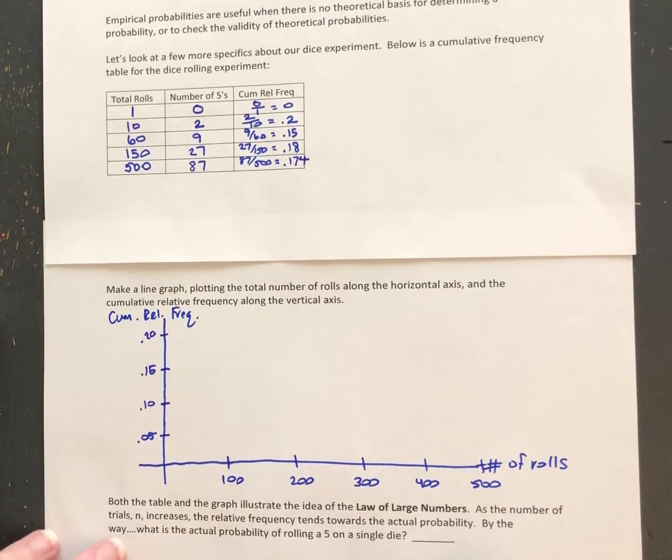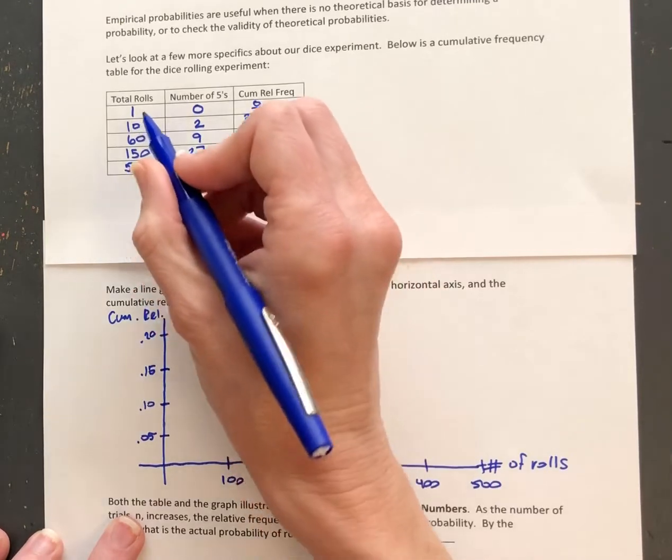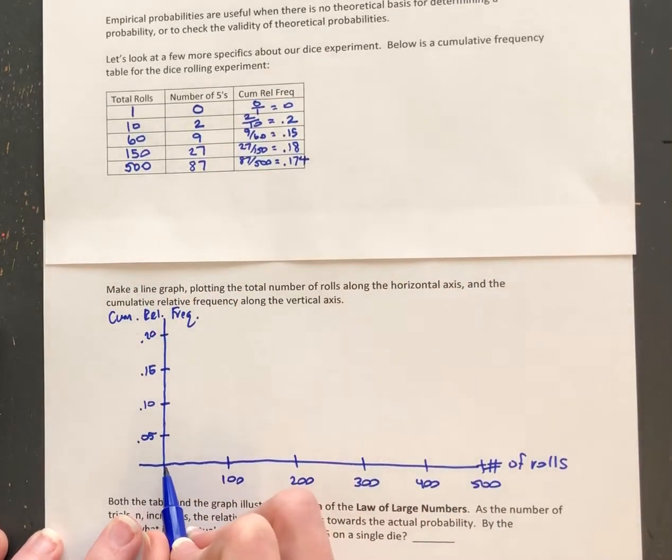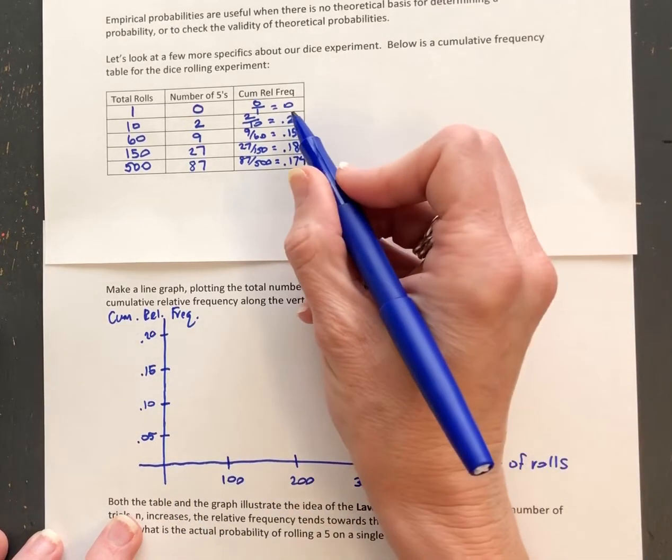Okay. But what I want us to see happening here is when we had only rolled the die one time, we're almost right on the vertical axis. We're here right at 1 roll. Our estimate for the probability of rolling a 5 was 0.